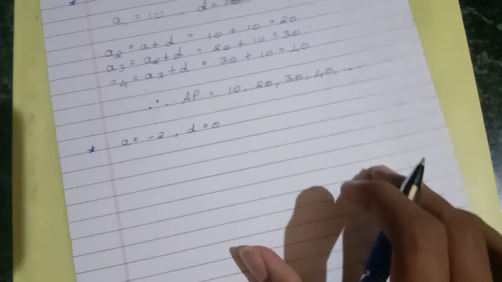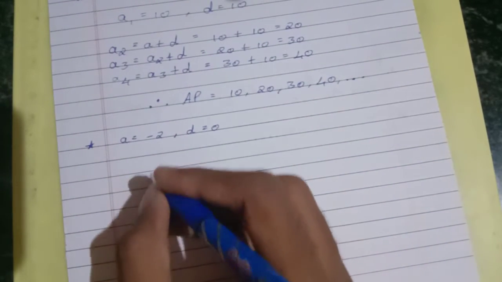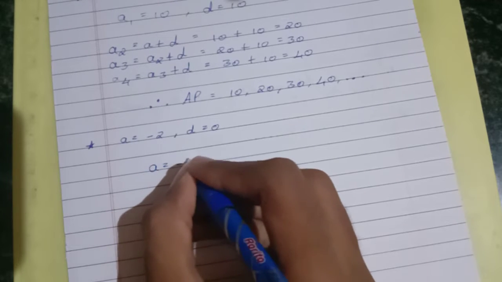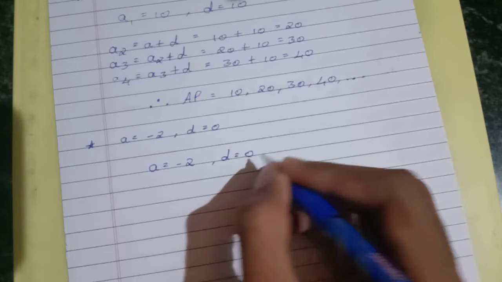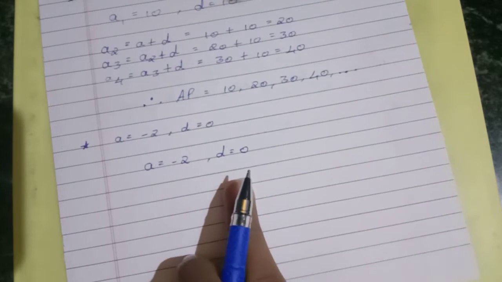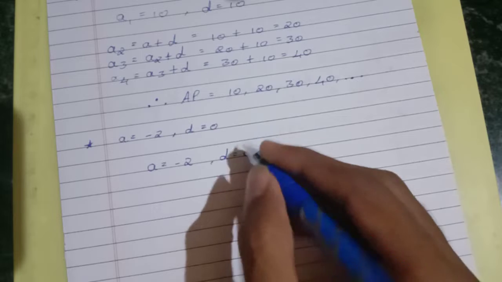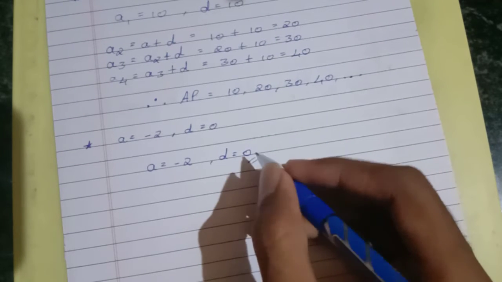Here A is equal to minus 2 and D is equal to 0. If D is equal to 0, the sum will be so easy. Okay, now let us find the next four terms.